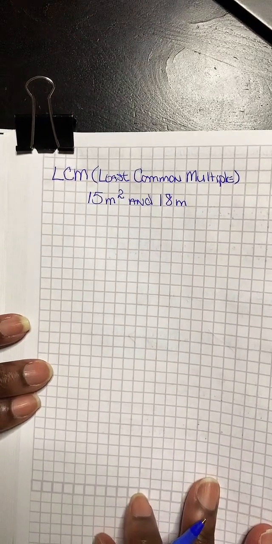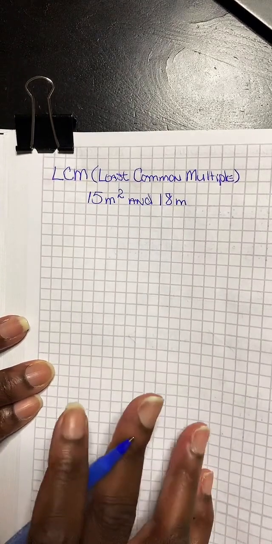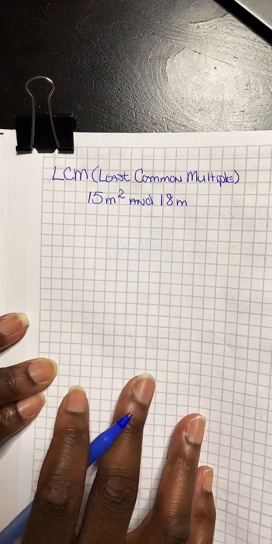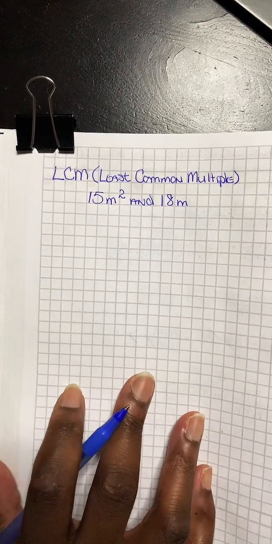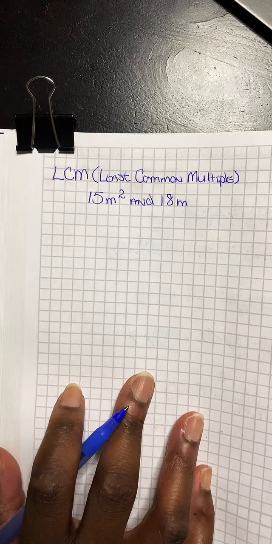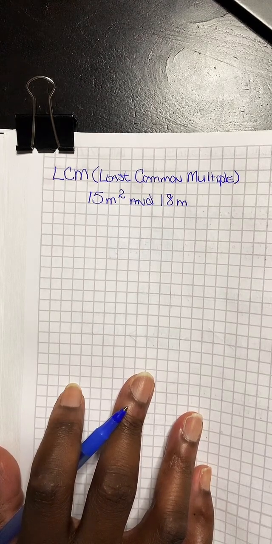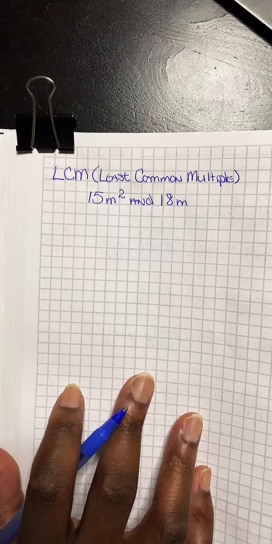Okay, so your least common multiple. A lot of people will say, oh, it is the lowest number because it says least. Not necessarily.